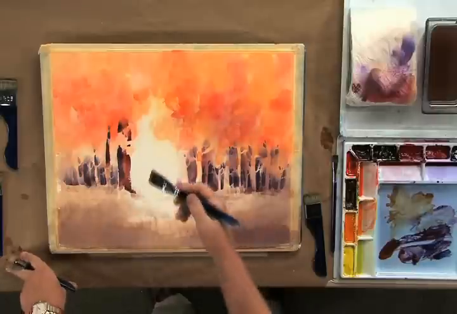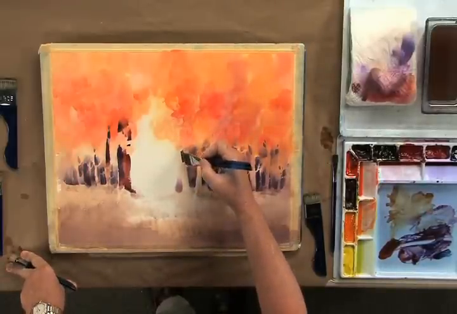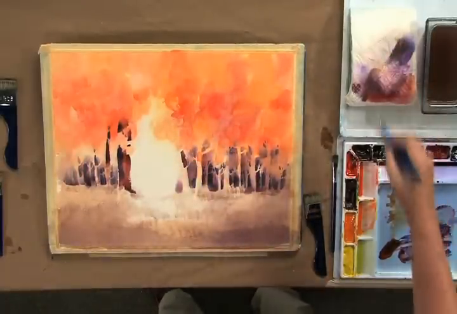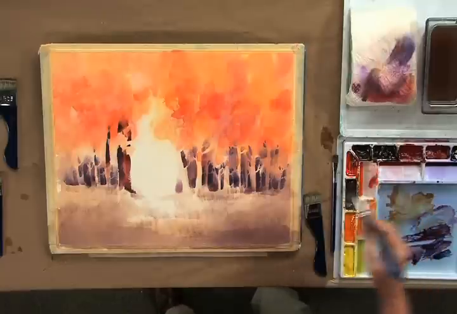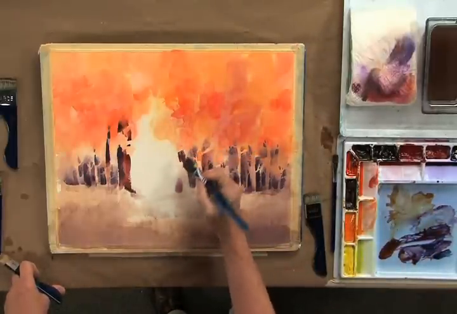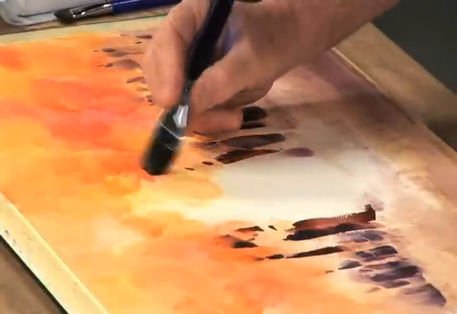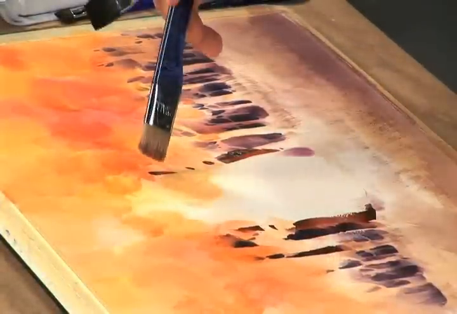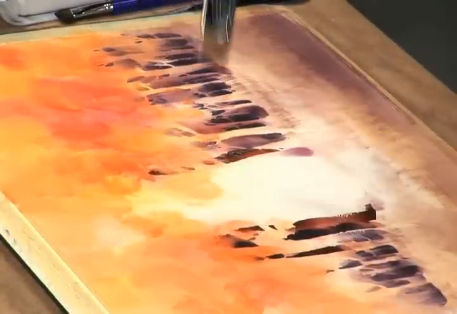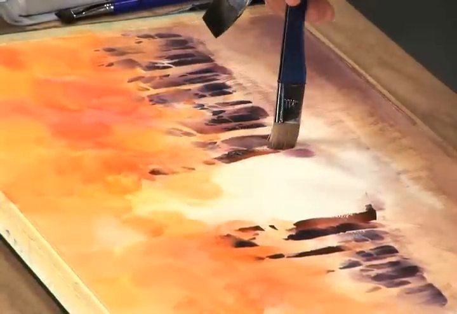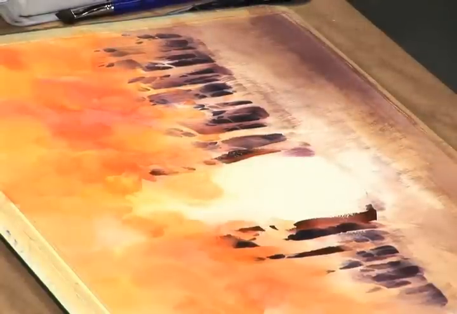Now let's not overwork that tree. Let's go over and work on this one a little bit and do the same thing. We're going to start out by putting orange on the side facing the light, which is over here. Skip over some areas of foliage and bring the color down.